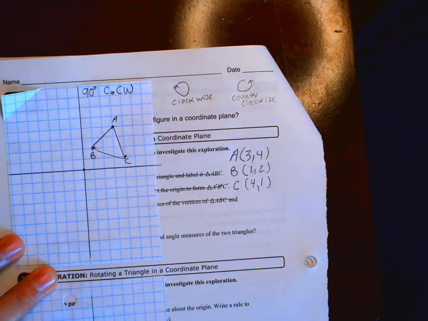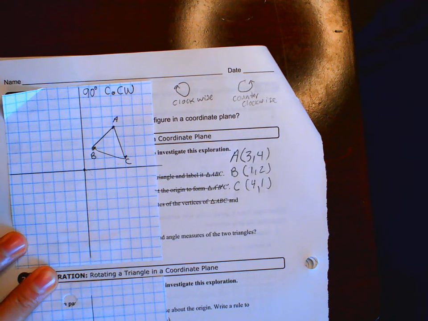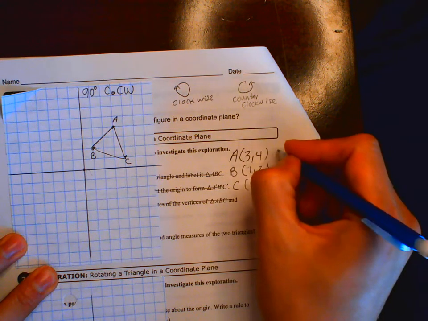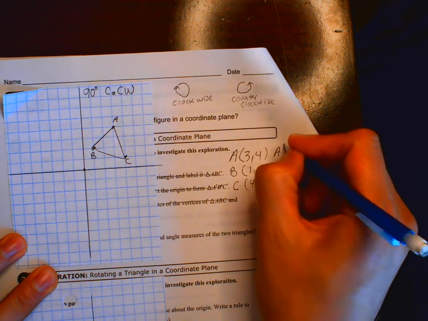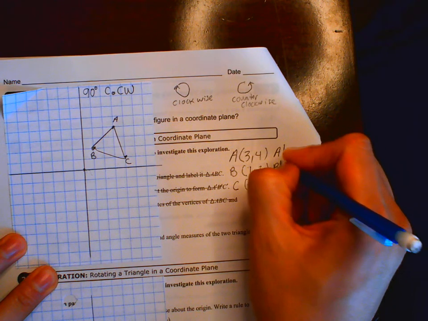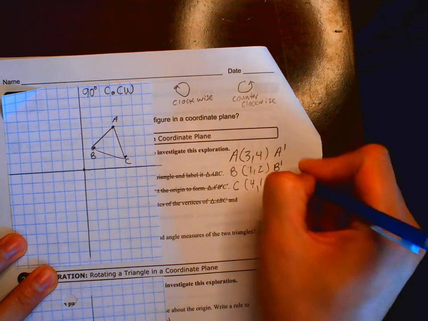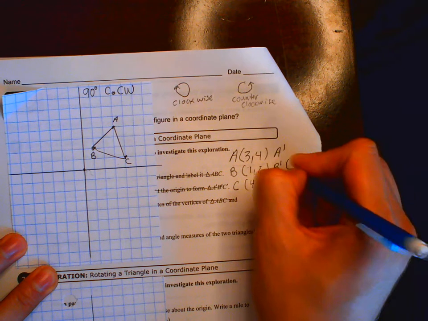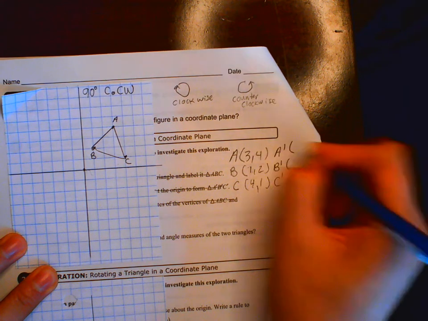And what we're going to do is rotate these. Okay? Now when we rotate them, we are going to have new coordinates. Okay? And those coordinates are going to be called A prime, B prime, and C prime. What are those coordinates going to be? Let's figure it out.